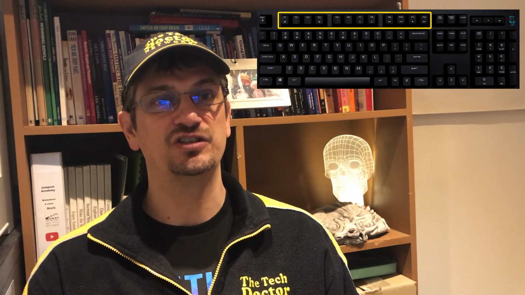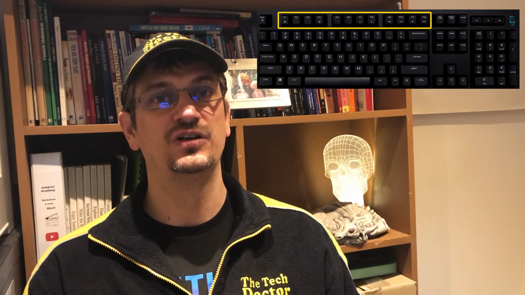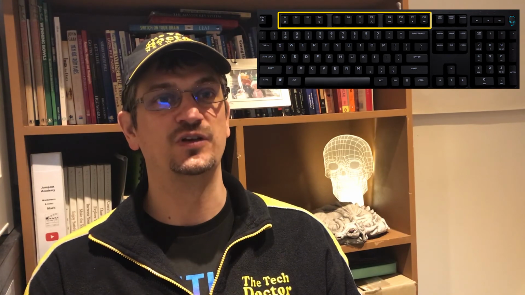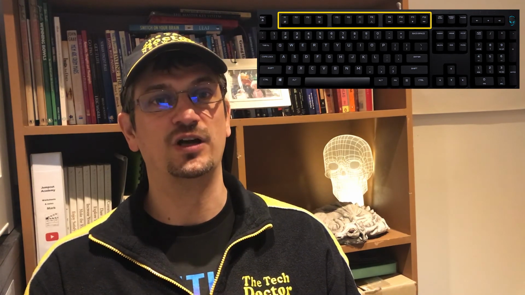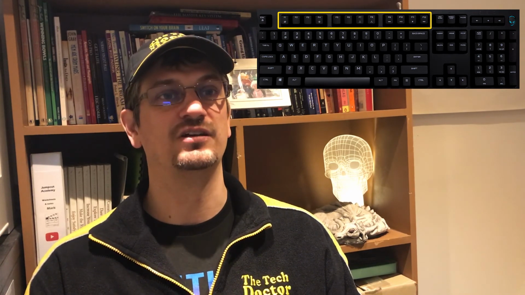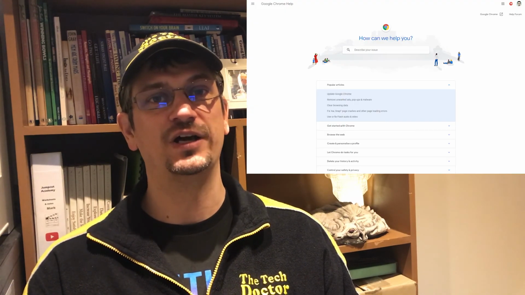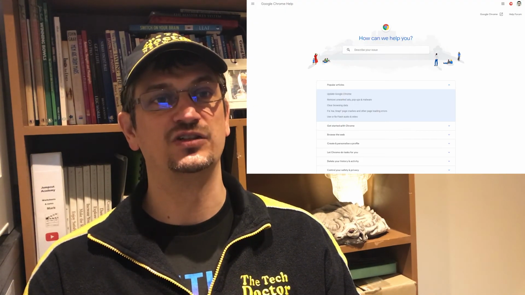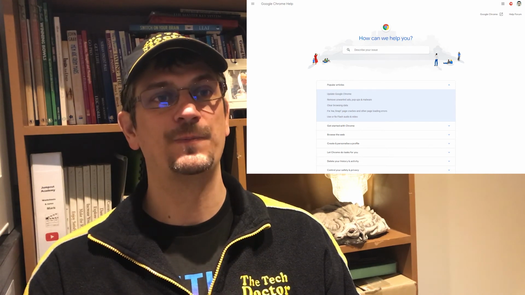Lastly, I wanted to mention the function keys across the top of the keyboard. These are used for program-specific input, with the most common being F1, which is almost universally the help key. For example, pressing F1 in Chrome will bring up a helpful Chrome help page, with its own help and search and some other popular articles.